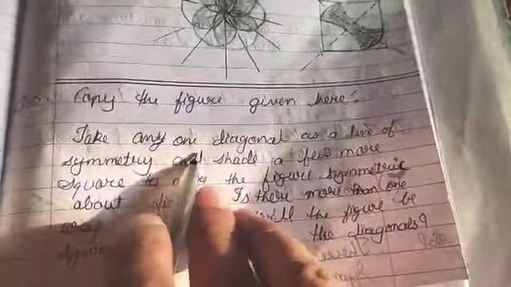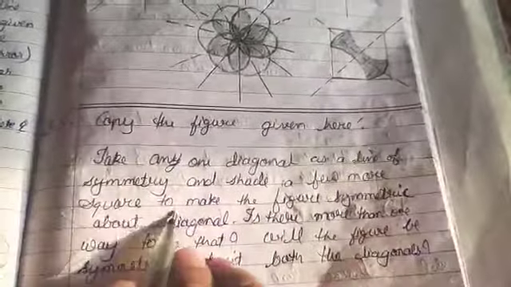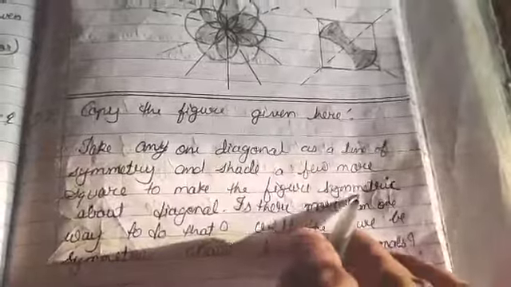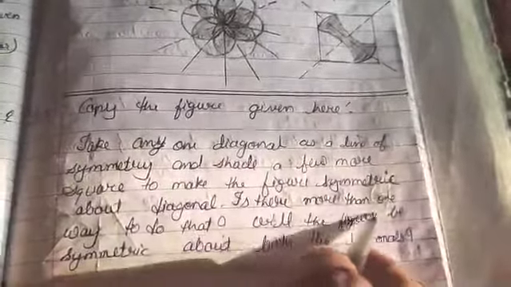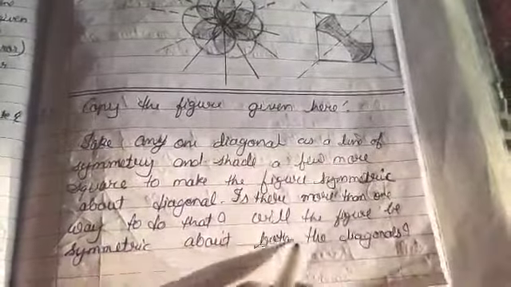Next question: copy the figure given here, take any one diagonal as a line of symmetry and shade a few more squares to make the figure symmetric about the diagonal. Is there more than one way to do that? Will the figure be symmetric about both the diagonals?